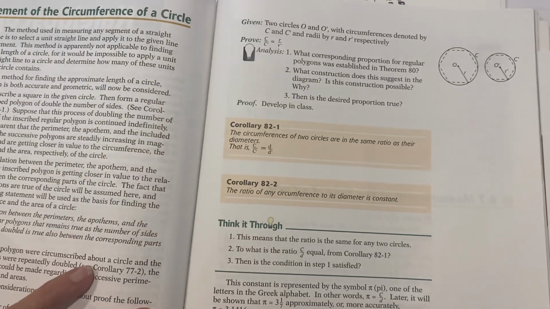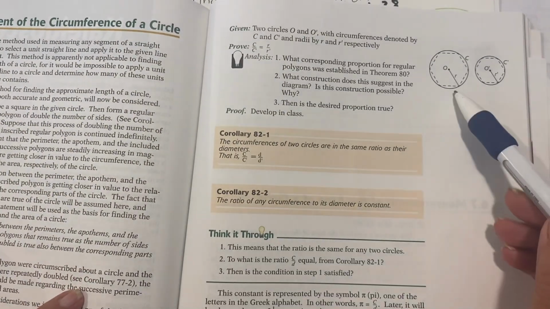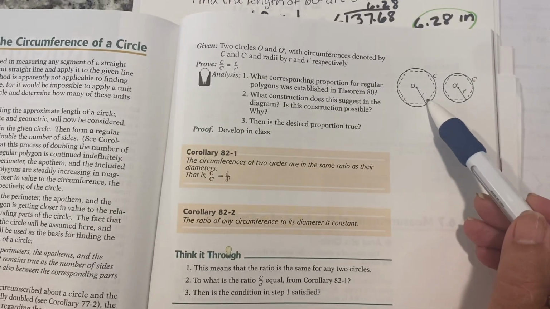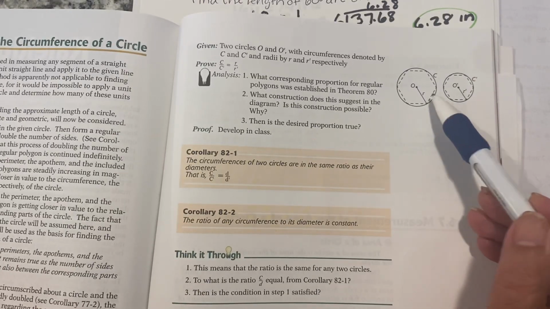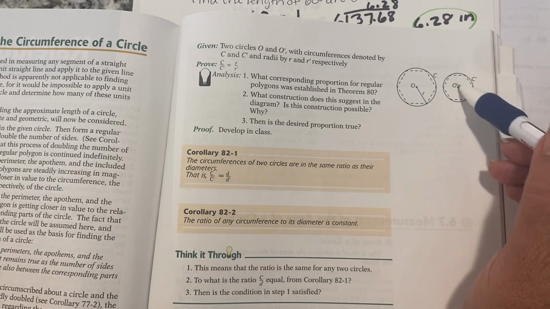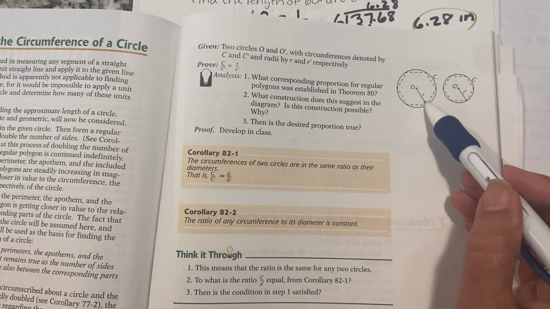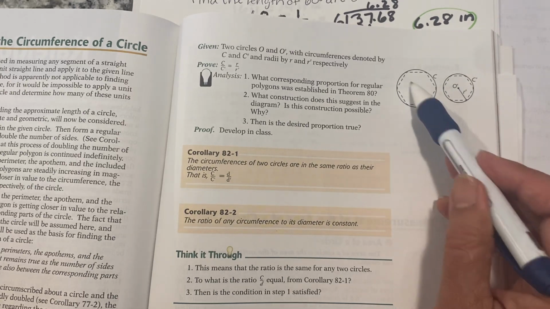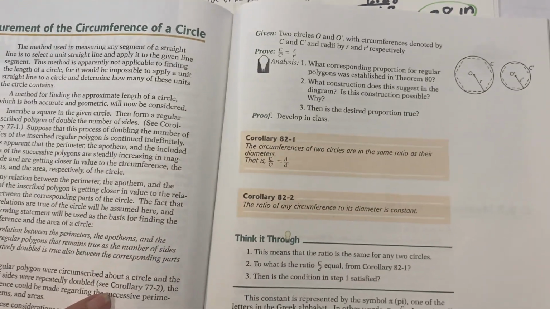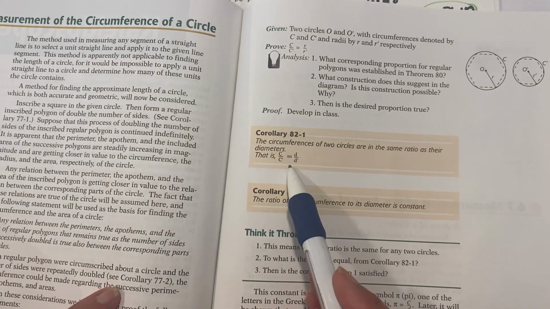So if their radii are in the same ratio, then the diameter is going to be twice the radius. The diameter goes all the way across, right? So the diameters are going to be in the same ratio too.